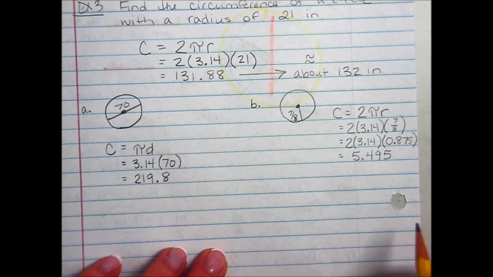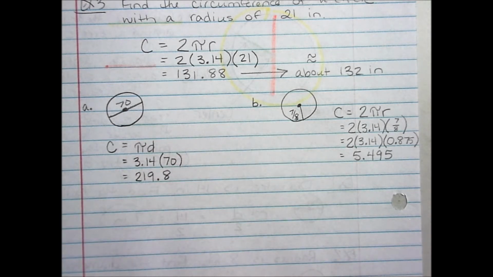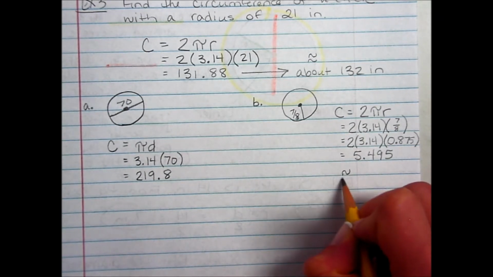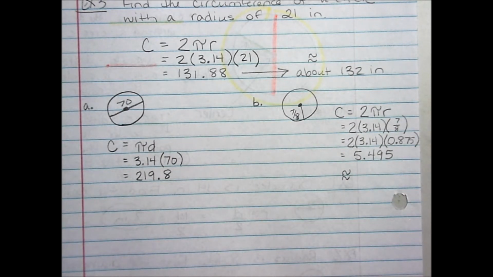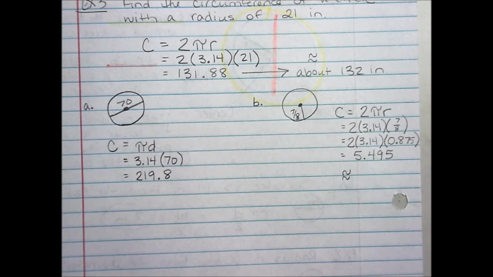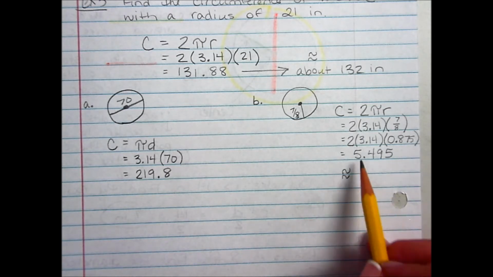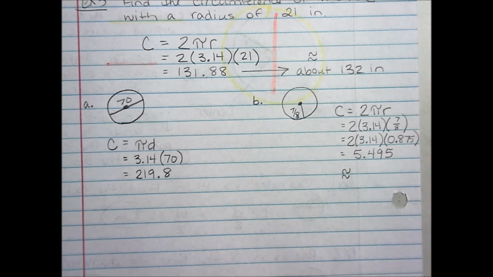Now, because this particular question started with a fraction, more than likely they would want us to answer in a fraction. So, if I'm going to estimate, I'm going to use my little squiggle equal. I bet it has a real name. I don't know what the real name of it is. Okay, anyways, if I'm going to write this as a fraction, what kind of fraction is it? Or what kind of number is it? The number is 5 and 495,000. It's a mixed number.